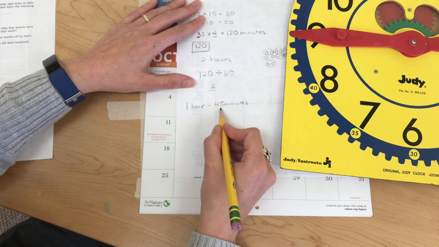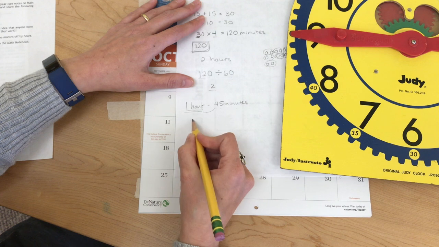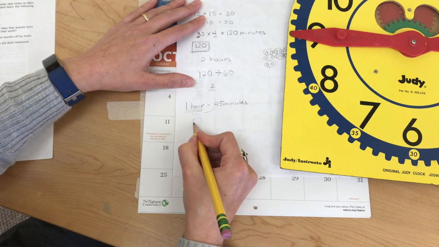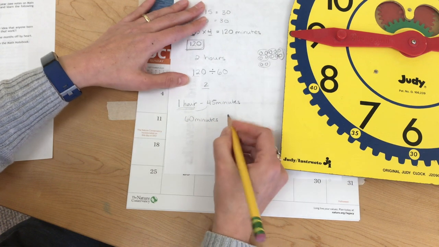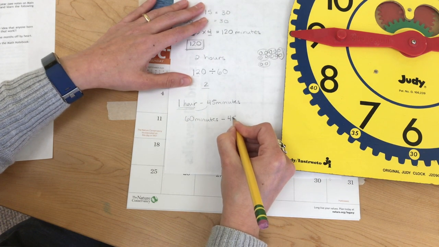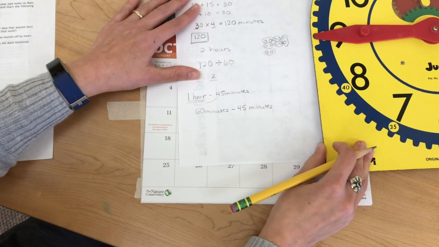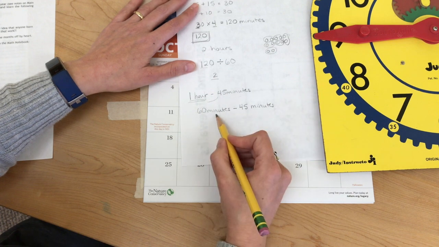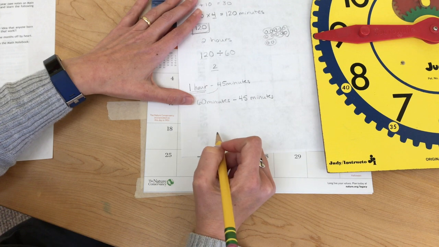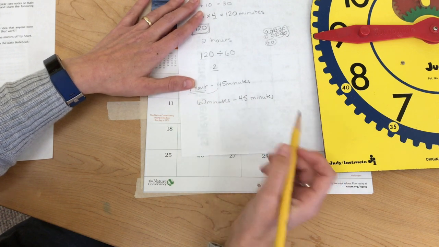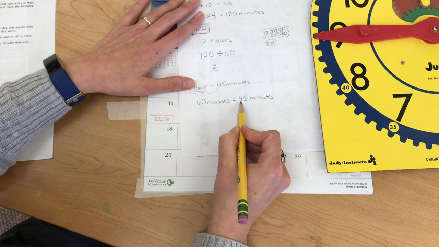So in order to make this manageable, we can turn 1 hour into minutes. We know that in 1 hour, there are 60 minutes minus 45 minutes. That's an easier question. Now we're comparing minutes to minutes. But that's still kind of some big numbers we're working with. So let's think about this. Let's look at our tens. We have 6 tens minus 4 tens.